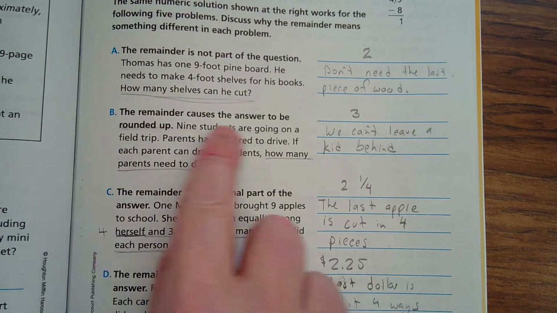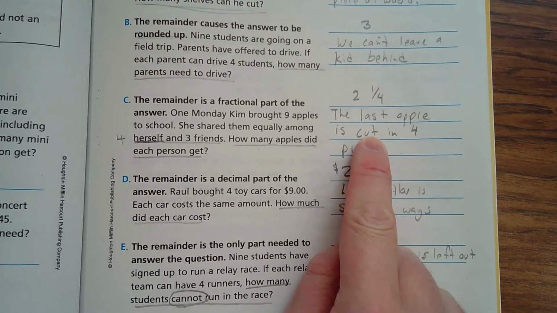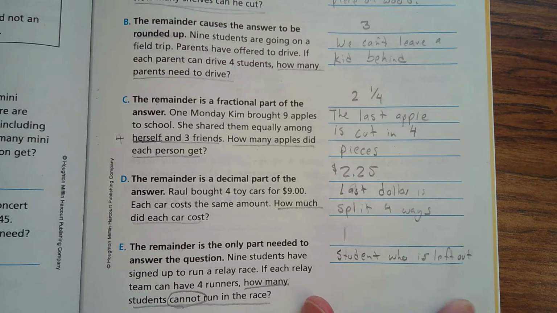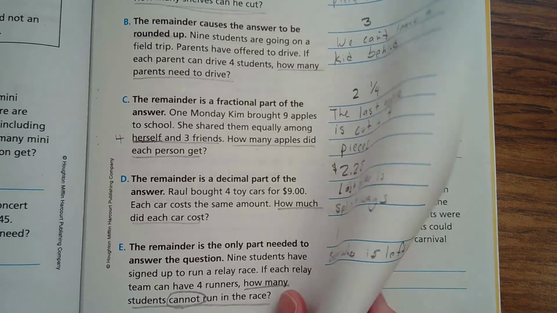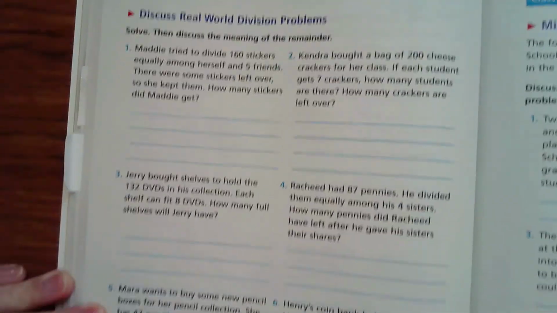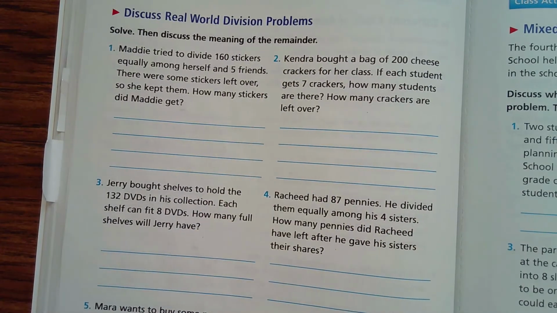In this case, it's a kid that has to go on a field trip. In this case, it is an apple that needs to be cut into 4 pieces, money that needs to be straight up divided, or in this case, we only want to know what can't happen, right? And that's the one student who can't make it. So the questions you're going to do are these ones. These 6 questions here, it says solve, then discuss the meaning of the remainder.